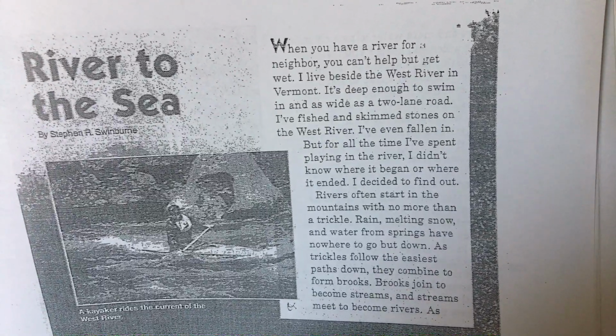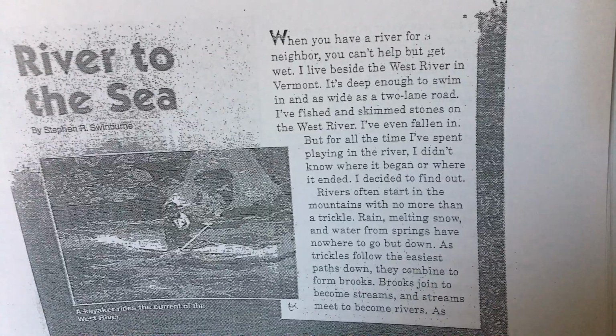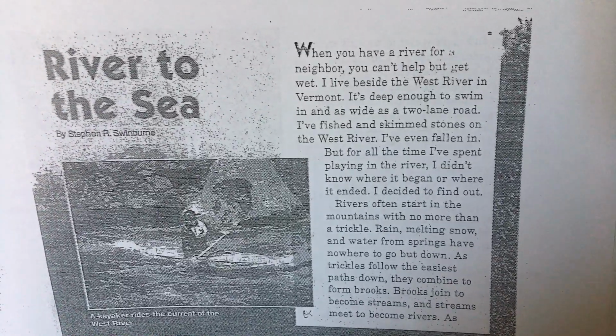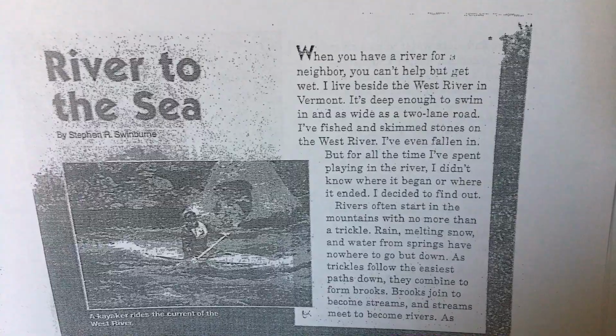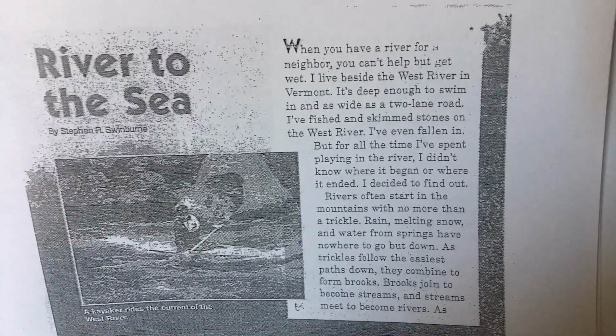So remember, we're thinking of the main idea. What is overall this whole article about? From start to finish, the whole thing.